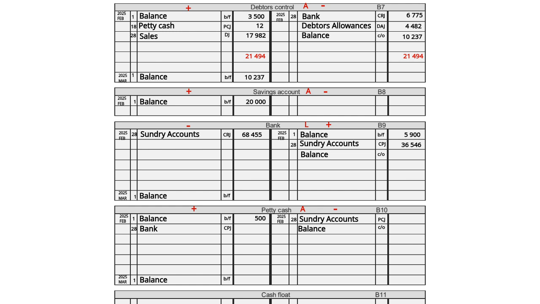Our debit side is a total of 68455. We know that our credit side must then also equal 68455. So the difference on the credit side is 26,009. And that is the balance that we will bring forward on the 1st of March, 26,009. And then from the 1st of March, we have a favorable bank balance again. So next month, our bank will change to an asset.